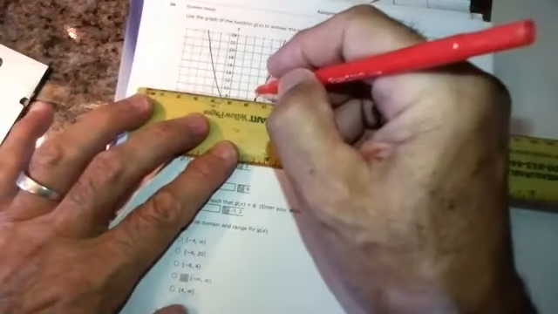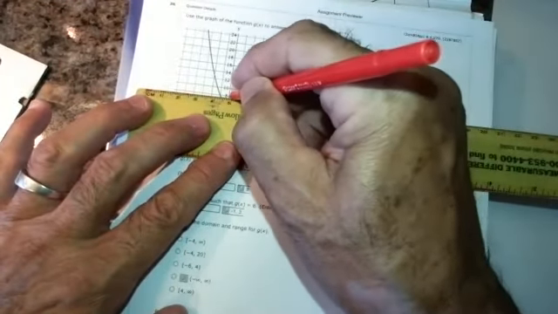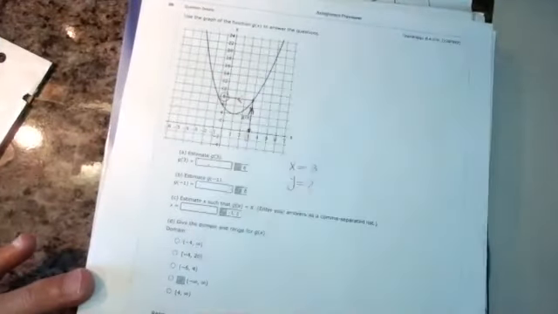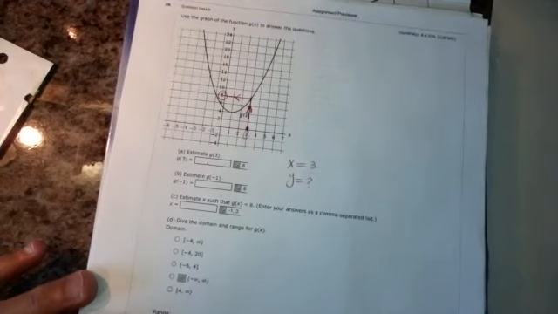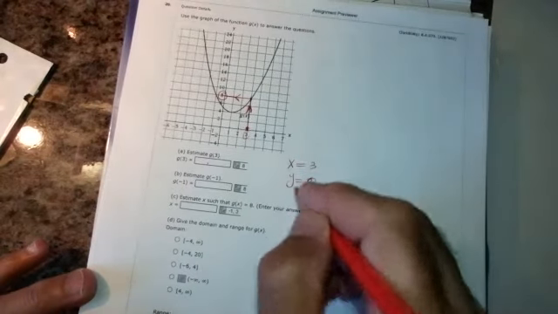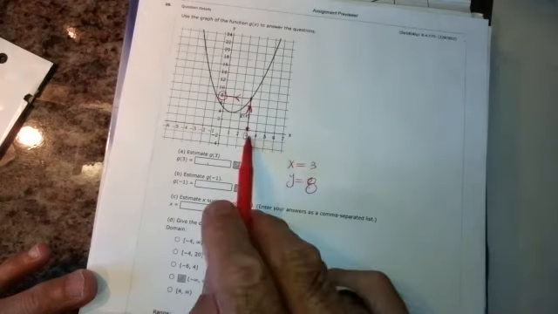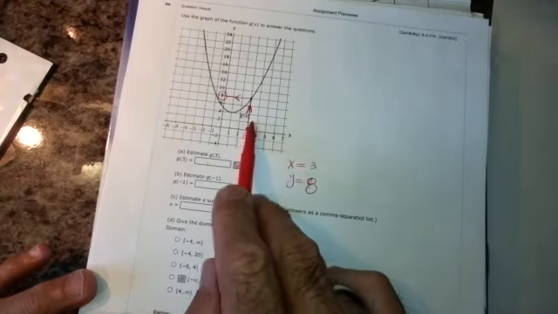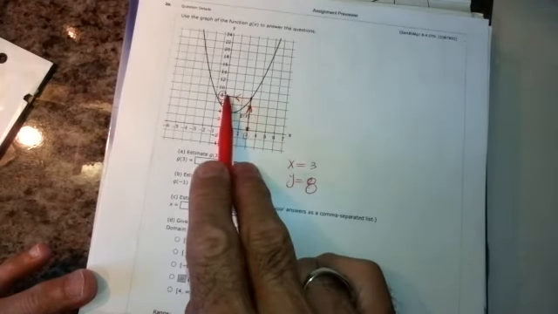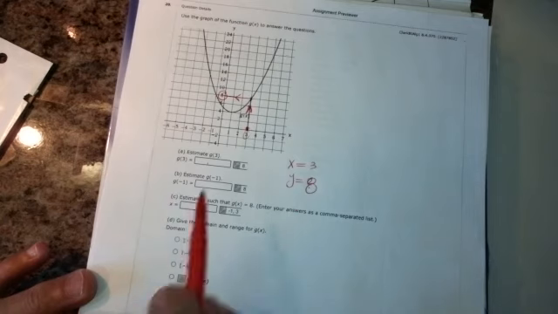So you just go this way to see what is the y value of that point. It's 8. So you say y is 8. x equal 3: draw the vertical line, hit the graph, go to the left, that gives you the y value.